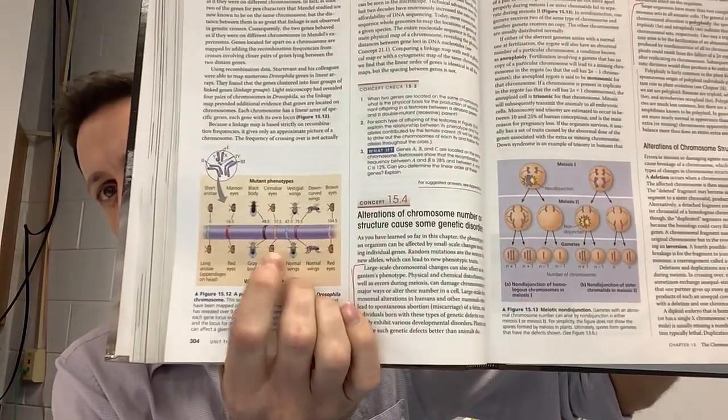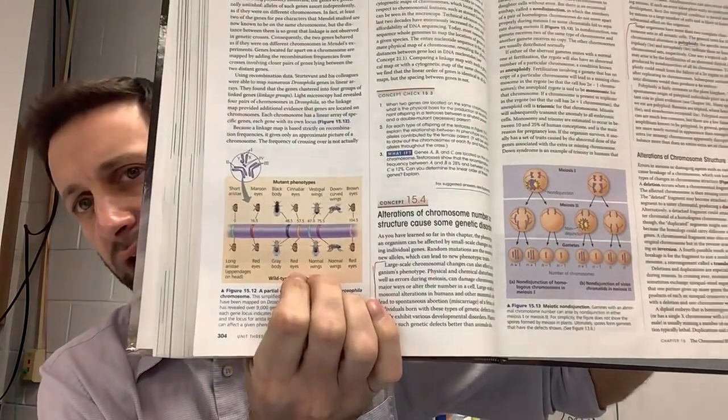So anyway, let's go through here. Linked genes. Let's talk about genes and what that means to be linked. So if you turn to page 304, 303, 304, there's a map on here, a gene map for Drosophila. Drosophila are fruit flies. Fruit flies are studied a lot in genetics for what purpose? You might know? Lots of variation. Okay, so there's lots of mutations.